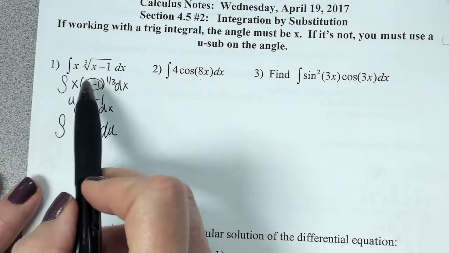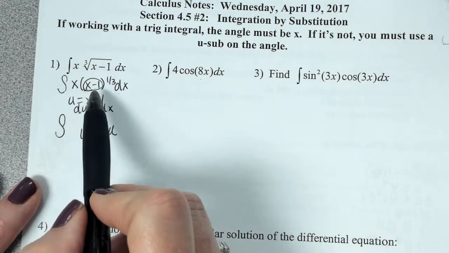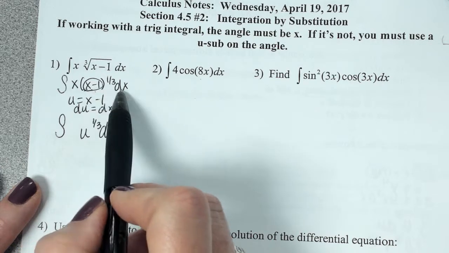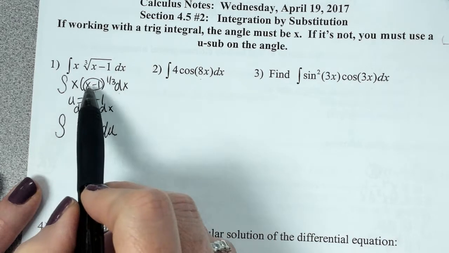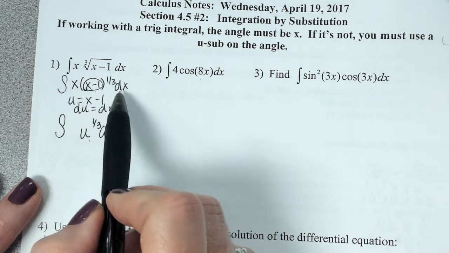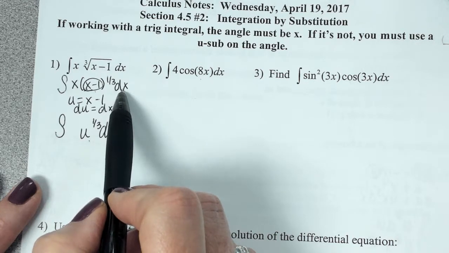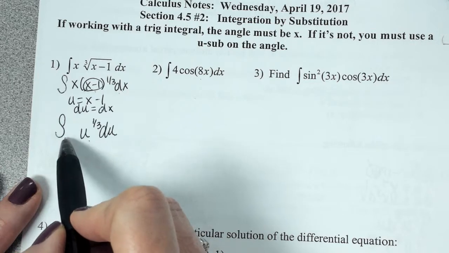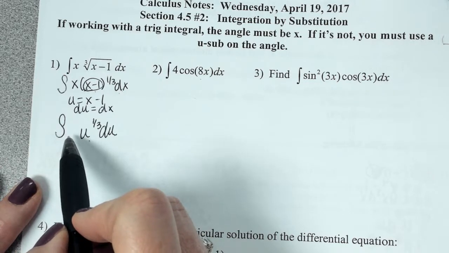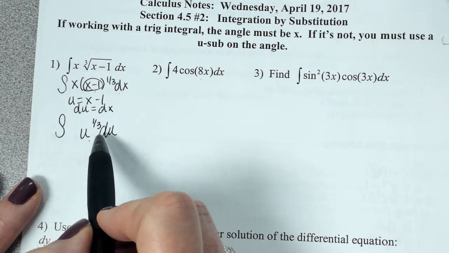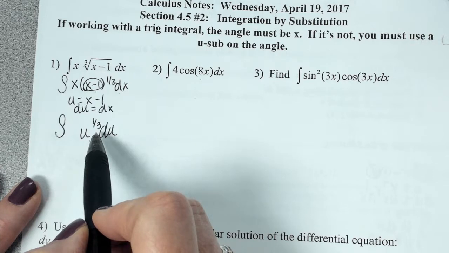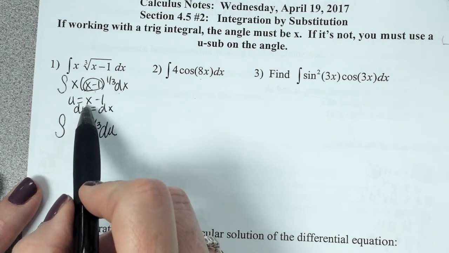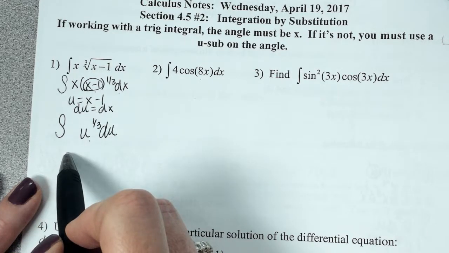What is the problem, though? What's the issue here? I replaced this, I replaced this, but what have I not replaced? The x. This would still have an x in it. Never in calculus will we have different variables in the same problem. So to get around that, I have to solve this for x and replace it into the integral.